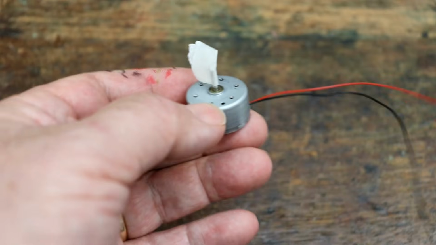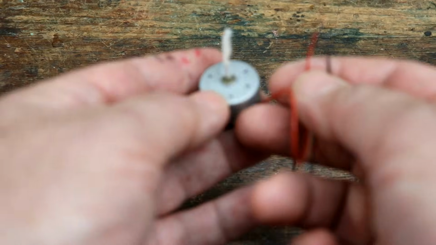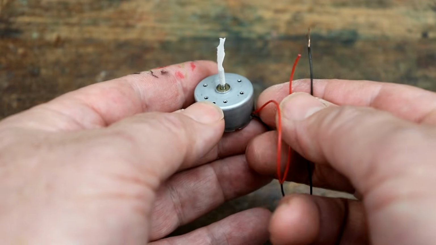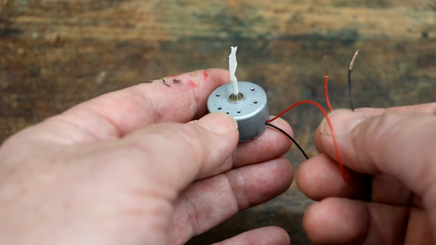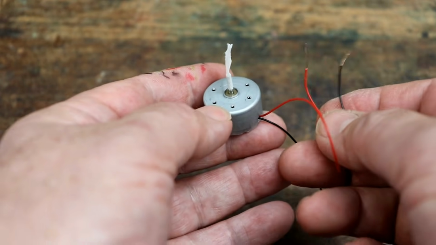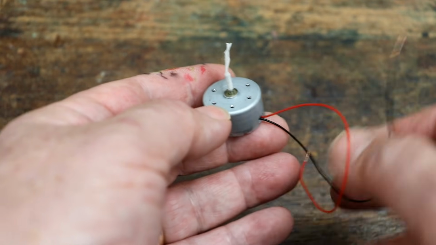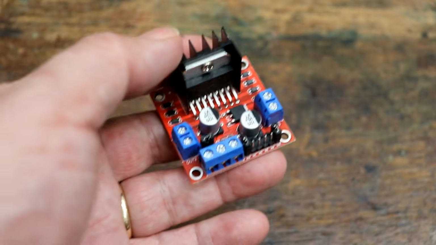So that's nice, but we need a way, therefore, because this is another motor, and therefore it's going to draw quite a lot of current, far more than a microcontroller can provide, so we need some sort of way of connecting a microcontroller to it. And what we use is called an H-bridge controller. Here's a typical, very common H-bridge controller. It's actually a dual one.